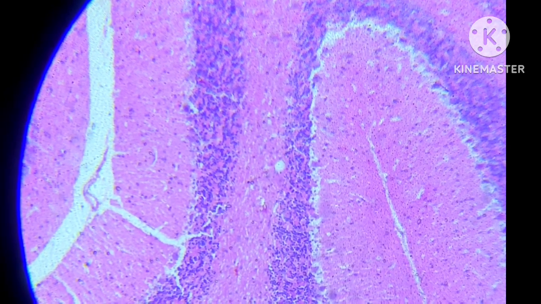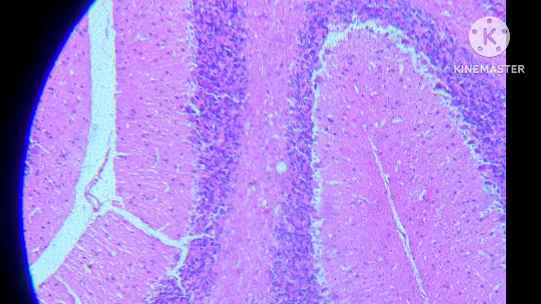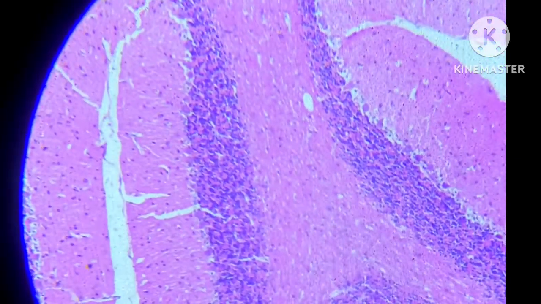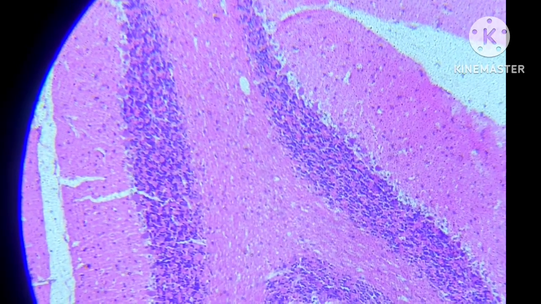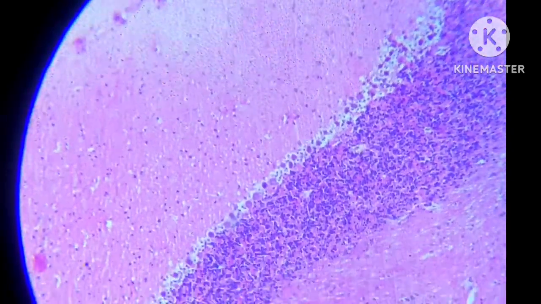In the granular layer, we can see a lightly stained area, that is a glomerulus, and the fiber passing from it is the mossy fiber that forms the glomerulus, and the climbing fiber that ends in the molecular layer. The darkly stained area is the Golgi cells and granular cells.